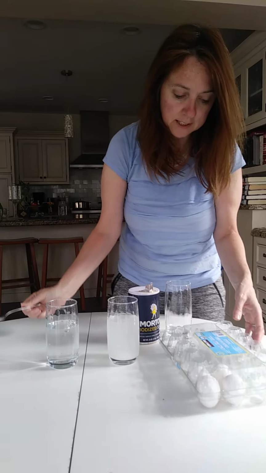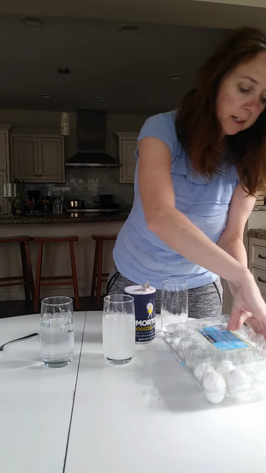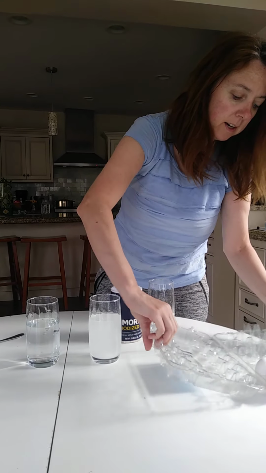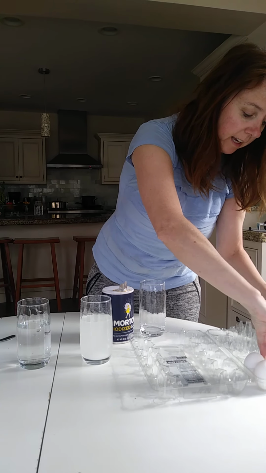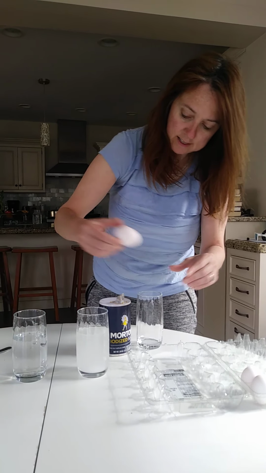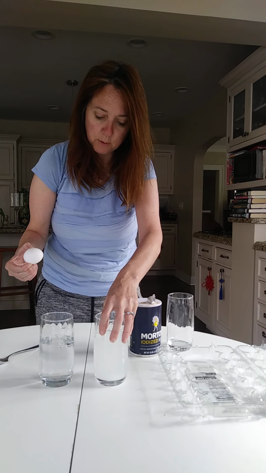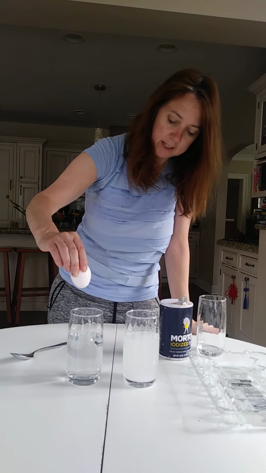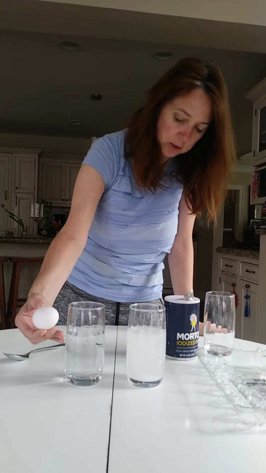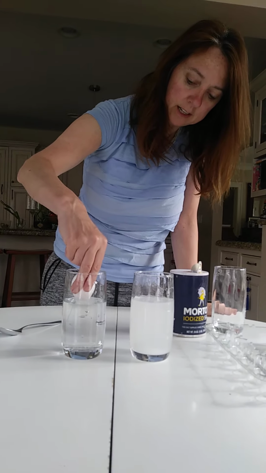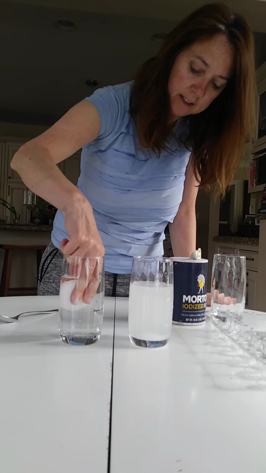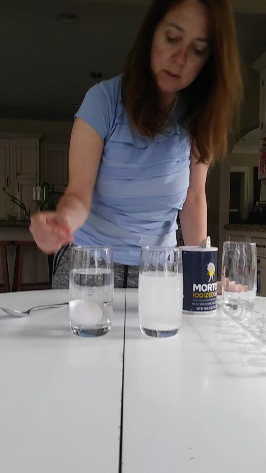And now I want to show you how an egg can demonstrate the density of these two waters. So I'm going to put the egg in first. This is just plain water, and I'm going to put the egg in, and you can see it slowly goes to the bottom.